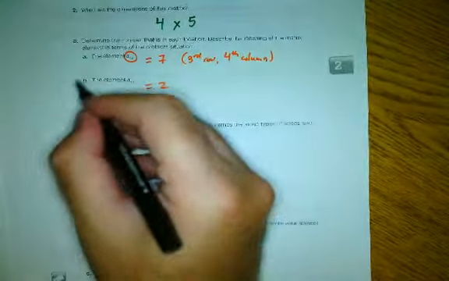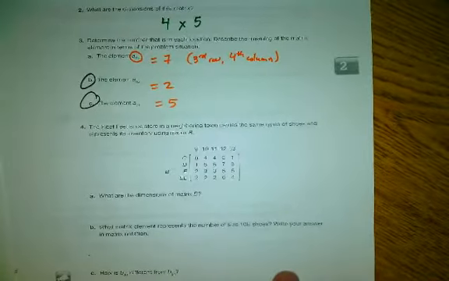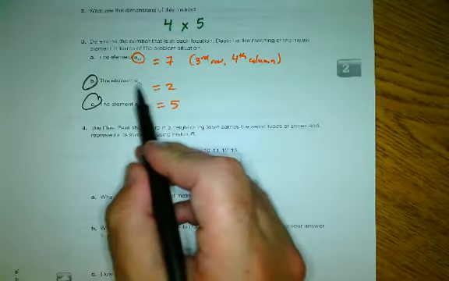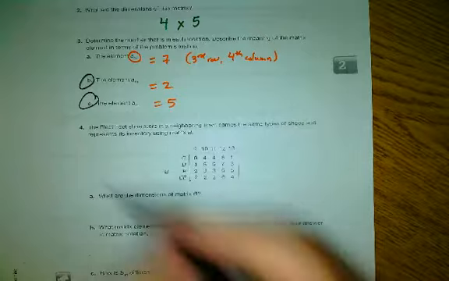And hopefully you got that 2 is the element in the fourth row, fifth column and 5 is the element in the second row, first column. I said 45th here. Fourth row, fifth column is 2. Second row, first column is 5.